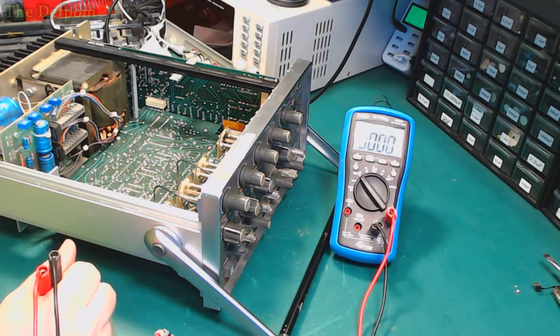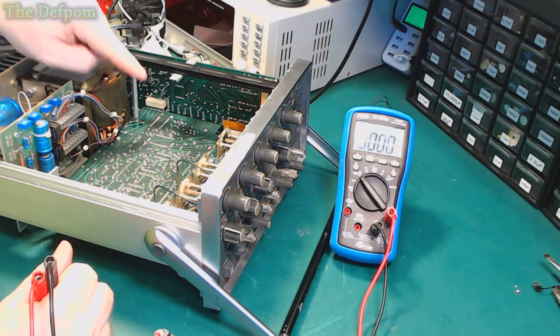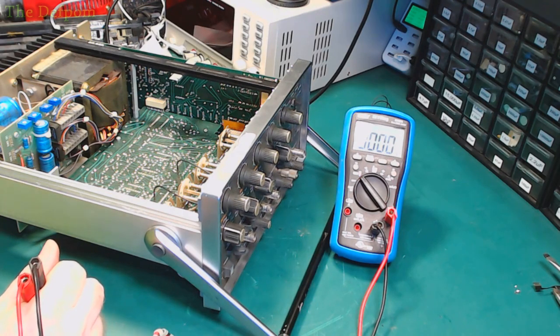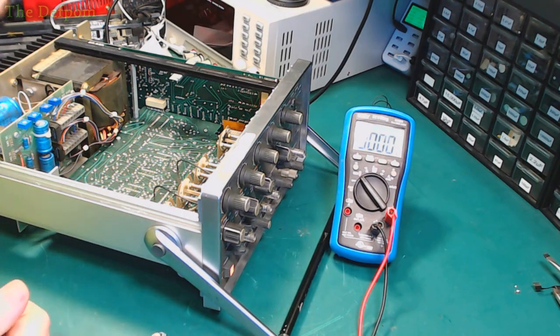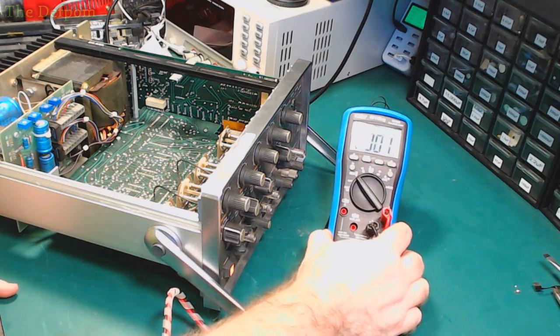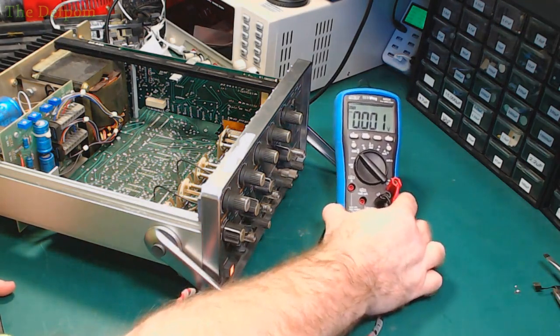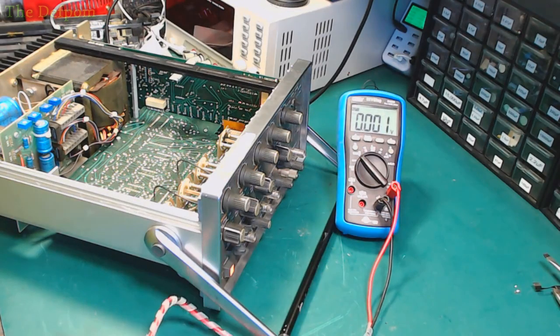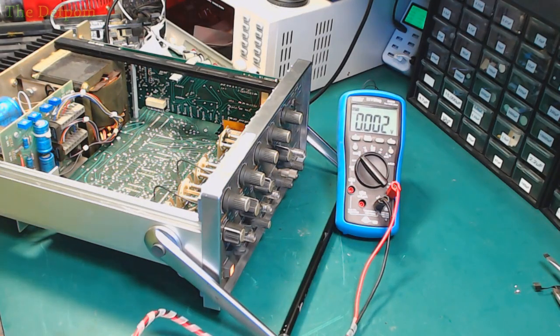Right, pin out. Try to get my orientation correct. That's pin 6, so that's pin 7 there. Right, 2, 4, 4. Yep. There you go, try and get it shot properly. So power is on.